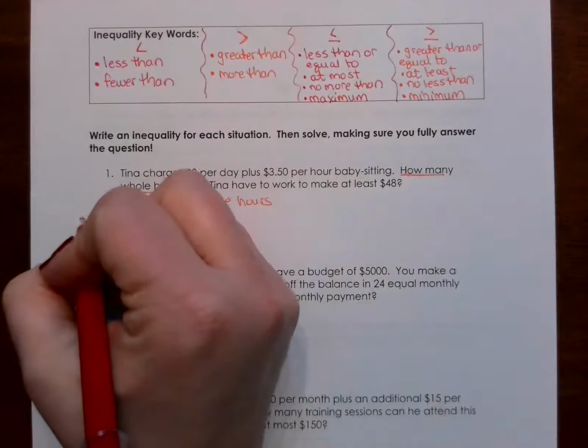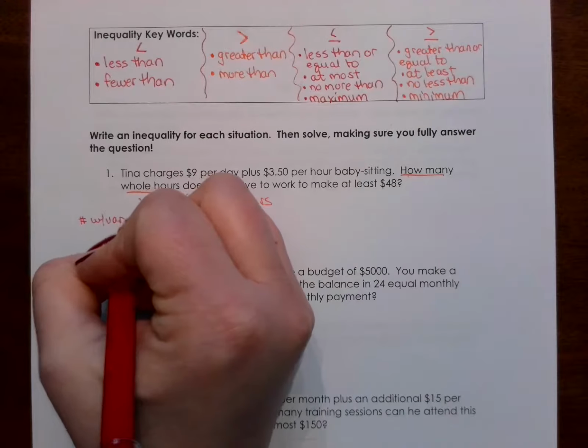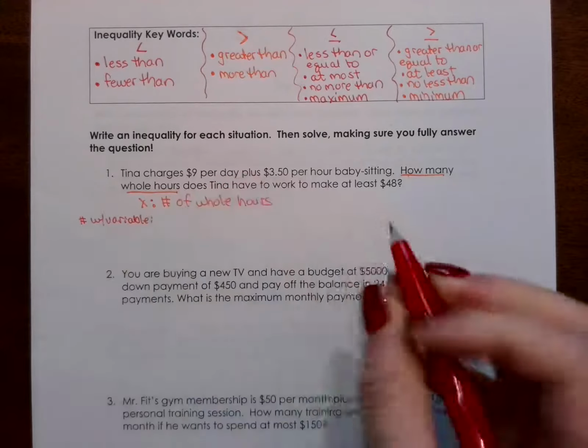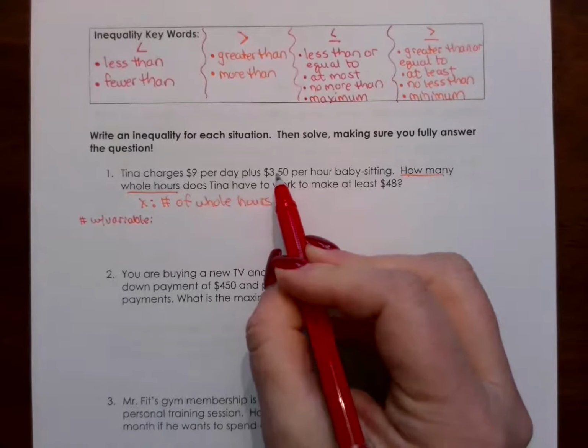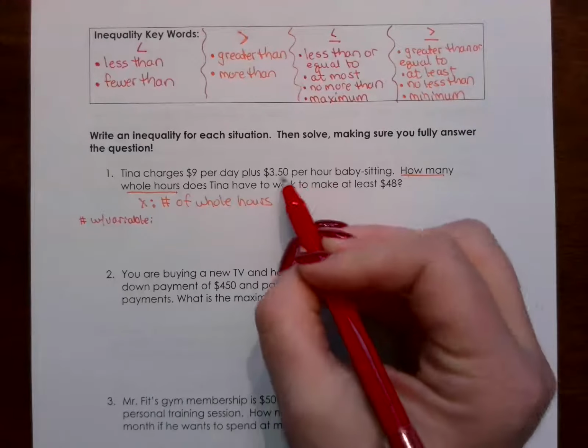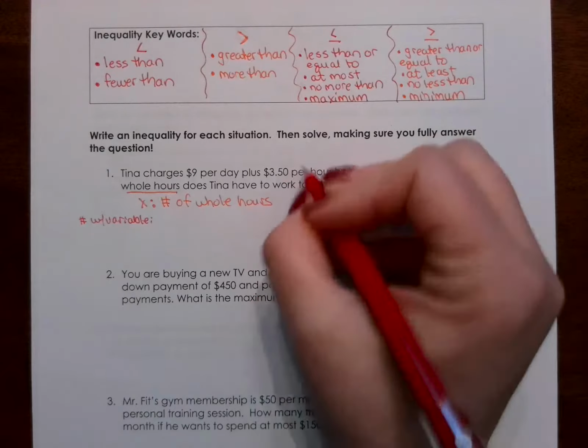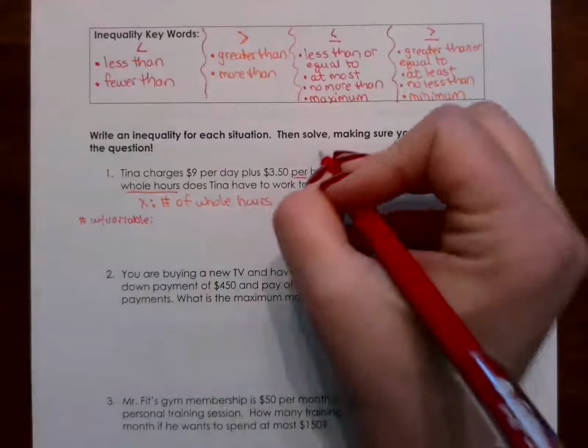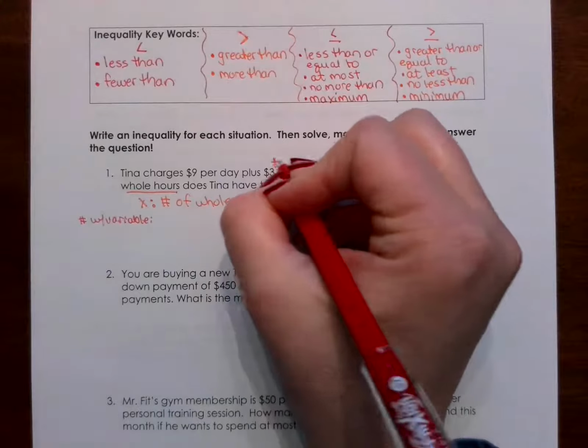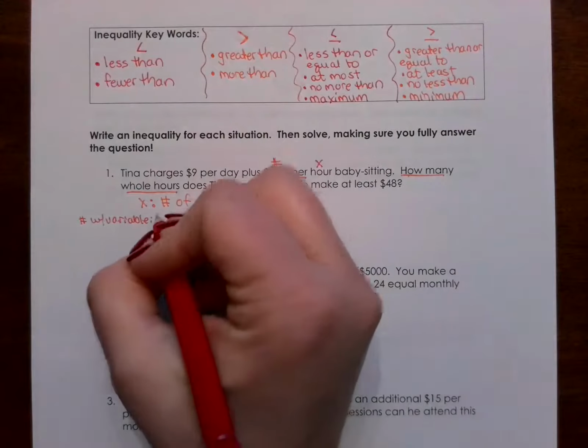So I'm looking for my number with the variable. And I see here $3.50 per hour. That's the number of hours. That's my X.